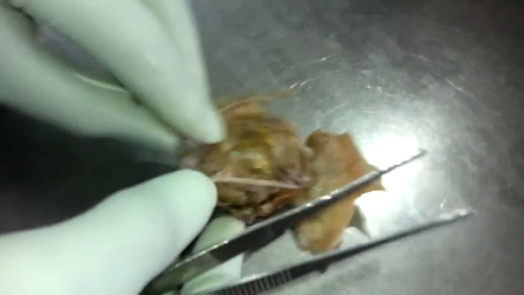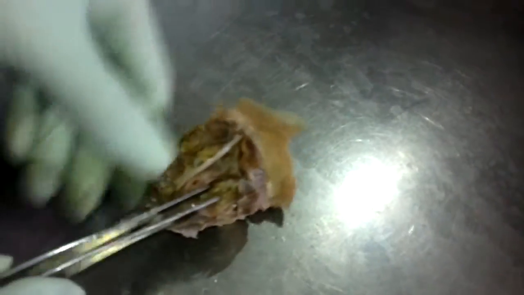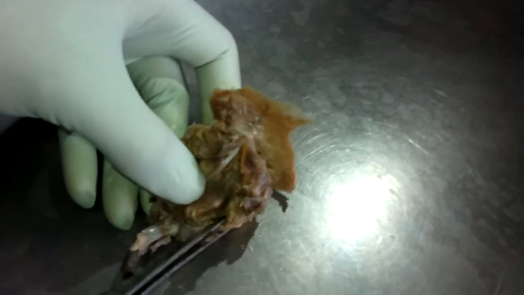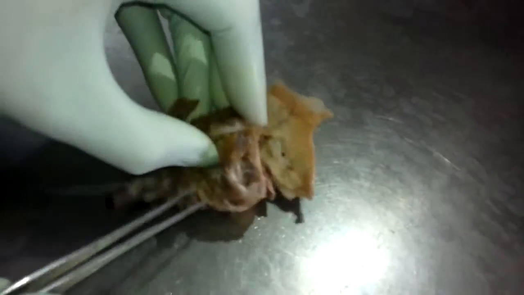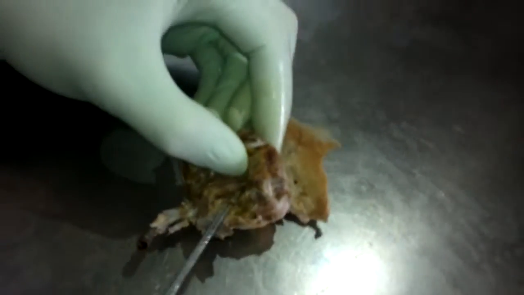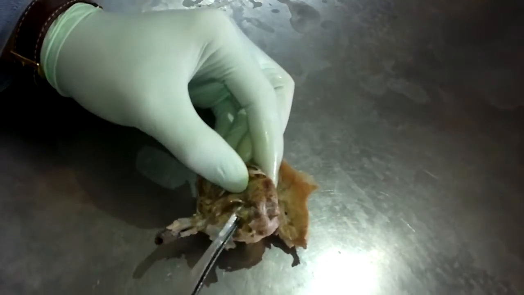Also another nerve which is associated with the deep aspect of the lateral rectus muscle, which supplies it and pierces it, is the abducent nerve. So if we move the lateral rectus sideways, this nerve, which is piercing the lateral rectus, is the abducent nerve.